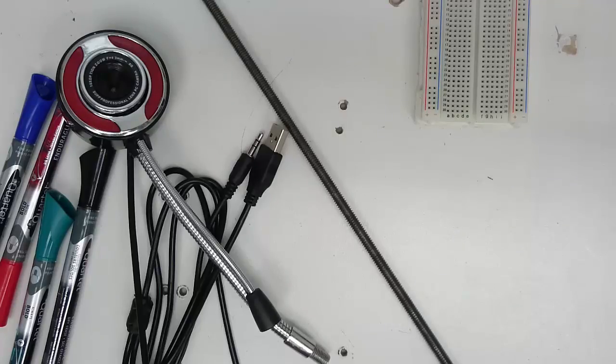We get our information as visual information. This gives rise to a field of robotics called machine vision, or sometimes called computer vision, where we try to get information from a camera.